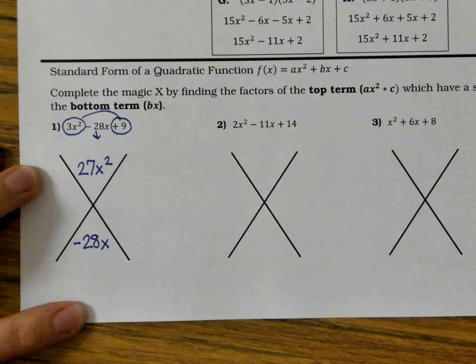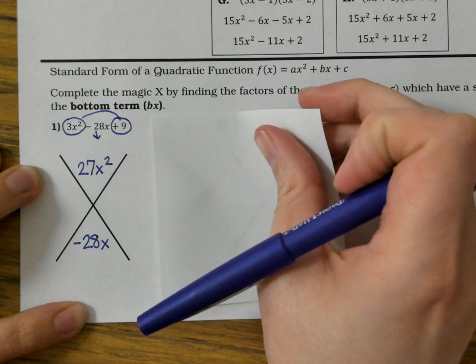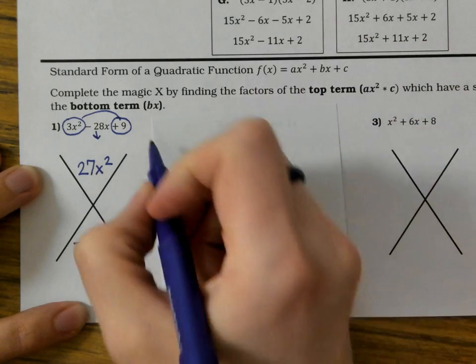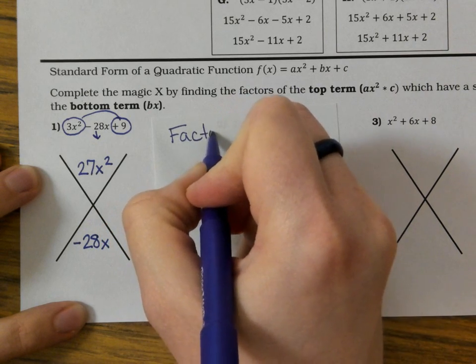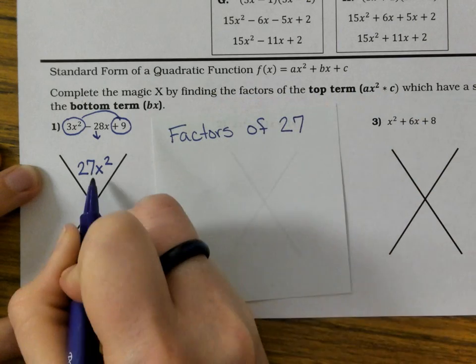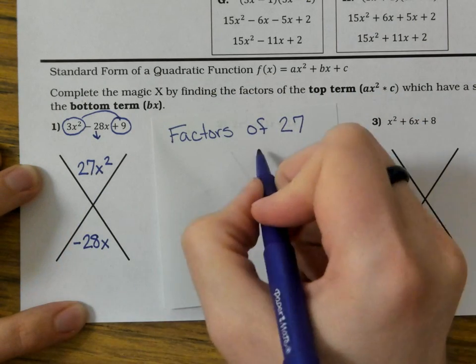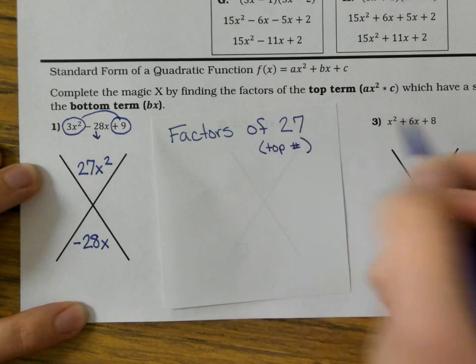Okay, and then I gave you some Post-it notes, so I want you to take your Post-it note, and on it write factors of 27. That's the top number. So always find factors of the top number.